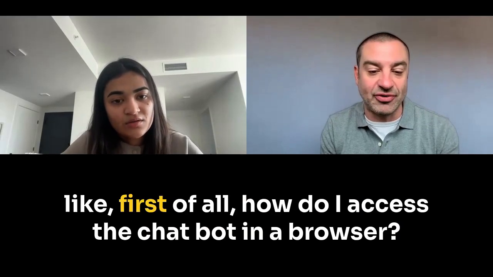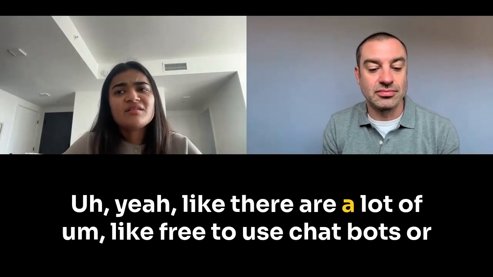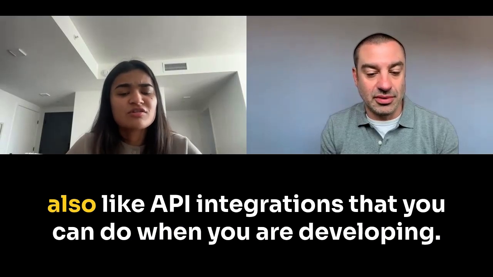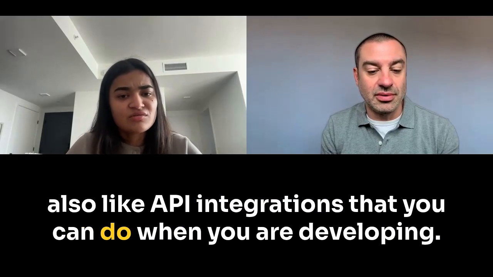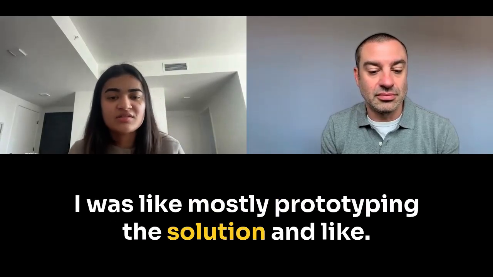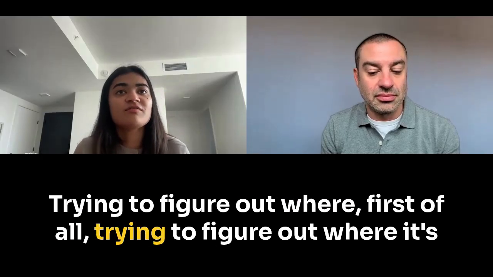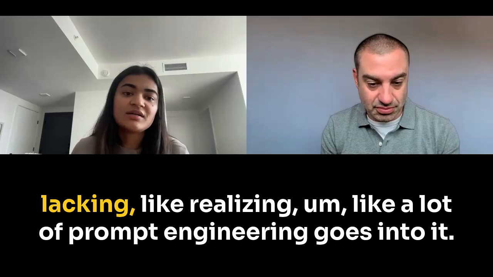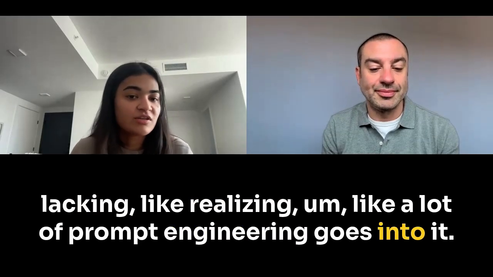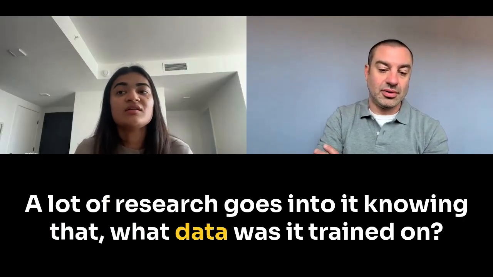It's a chatbot. First of all, how do I access the chatbot in a browser? Yeah, there are a lot of free to use chatbots or also API integrations that you can do when you're developing. I was mostly prototyping the solution and trying to figure out where it's lacking. Realizing that a lot of prompt engineering goes into it, a lot of research goes into it, knowing what data it was trained on.